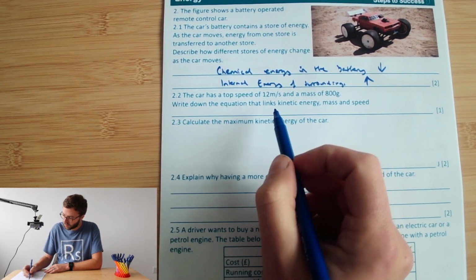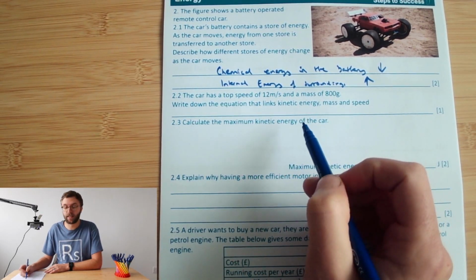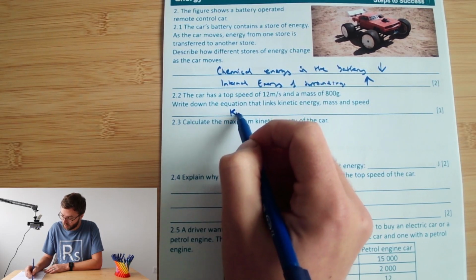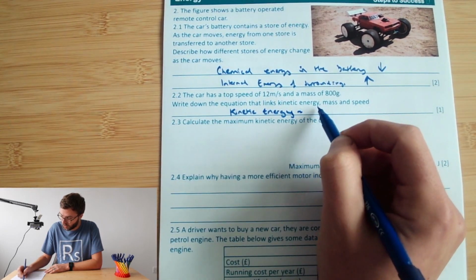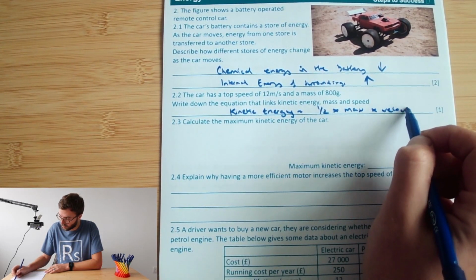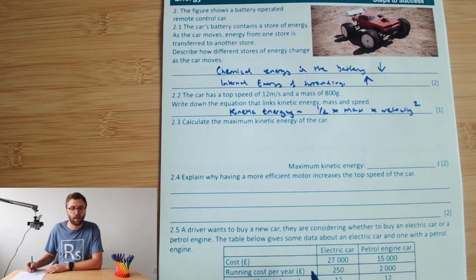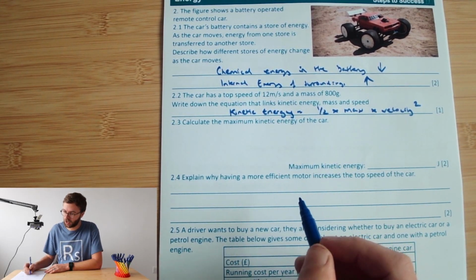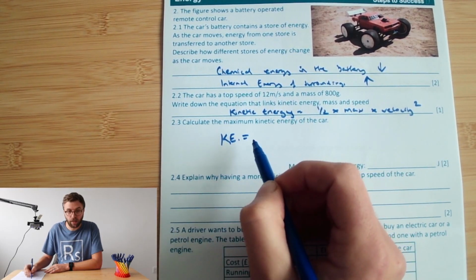The car has a top speed of 12 meters per second and mass of 800 grams. Write down the equation that links kinetic energy, mass and speed. This is just learning your equations. Kinetic energy equals a half multiplied by mass multiplied by the speed squared. Calculate the maximum kinetic energy of the car. We can use the equation from above.